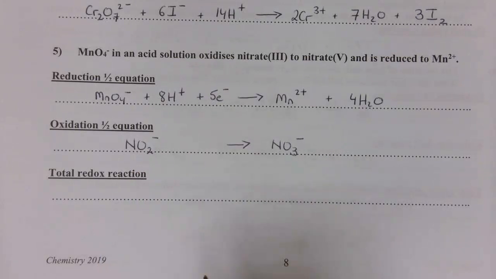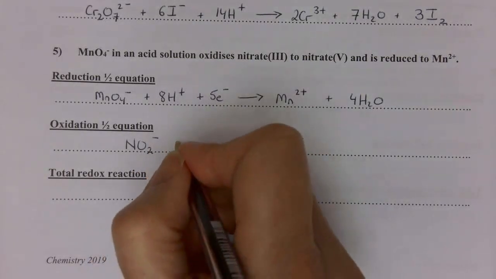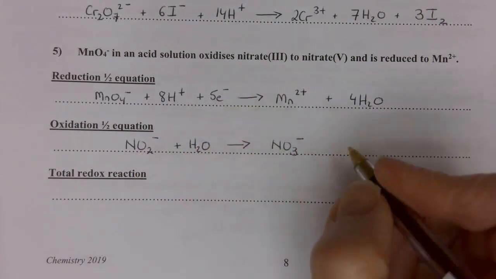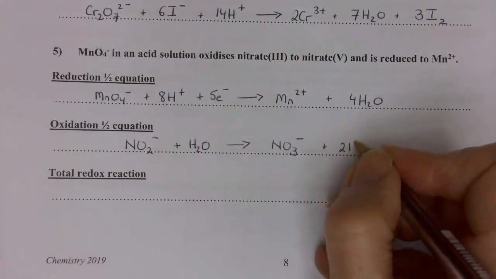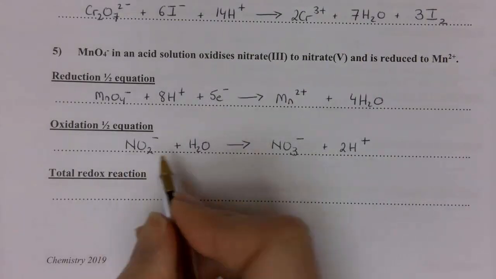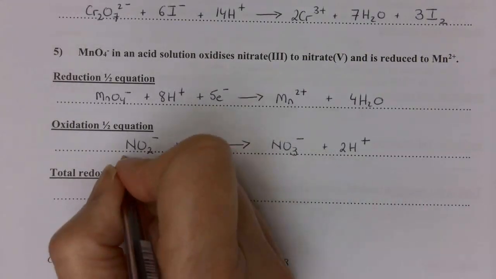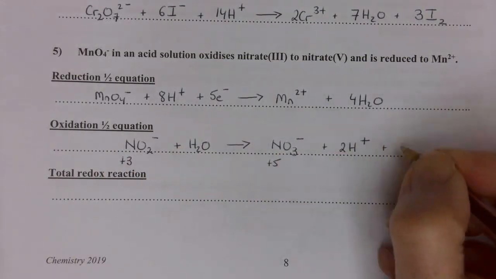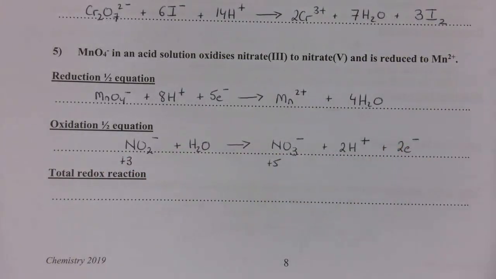Again, I've got to balance the oxygens. In this case, I'm going to put water on this side, H2O, to balance the oxygens, and then I get 2 hydrogen ions on this side. This is oxidation. Oxidation is loss. Again, I can either do this with charge balancing, or I can work out the oxidation numbers. Well, the nitrogen here is +3, and the nitrogen here is +5, so that makes +2e minus.